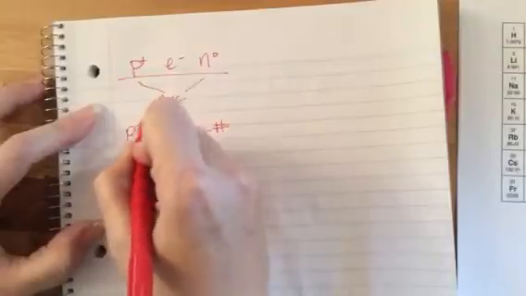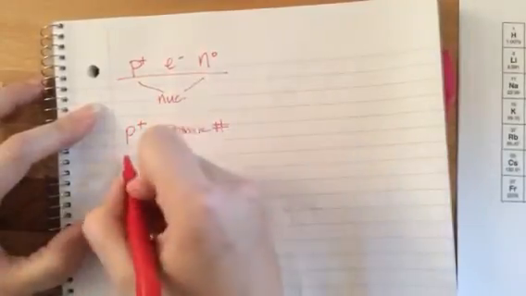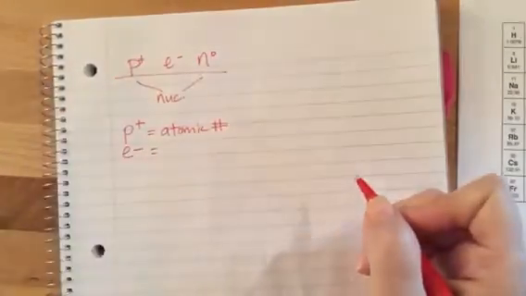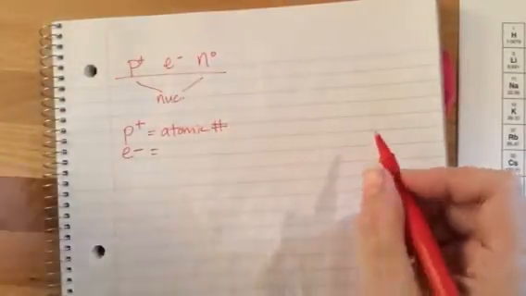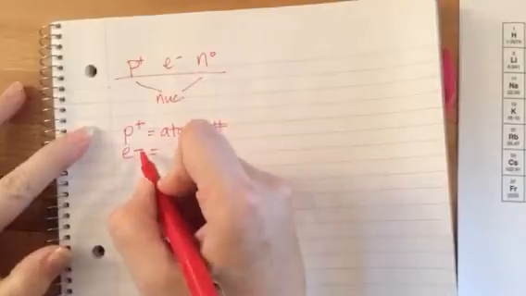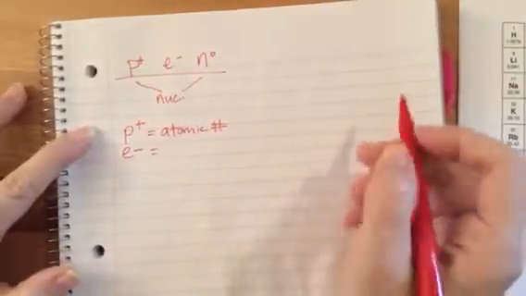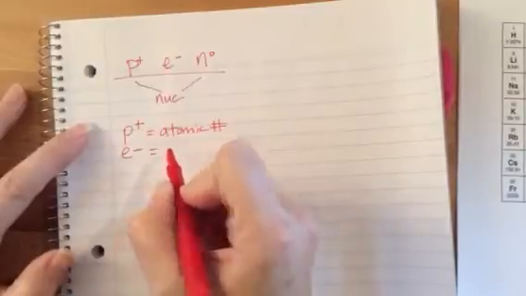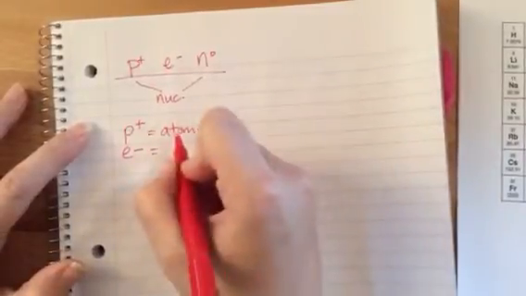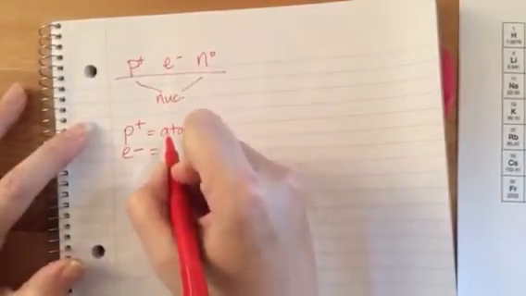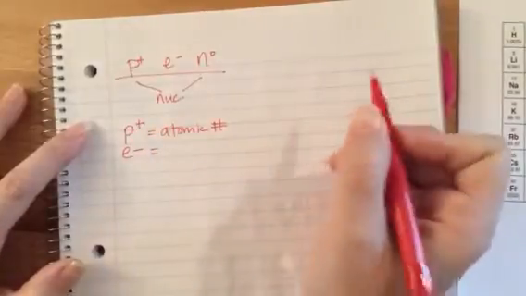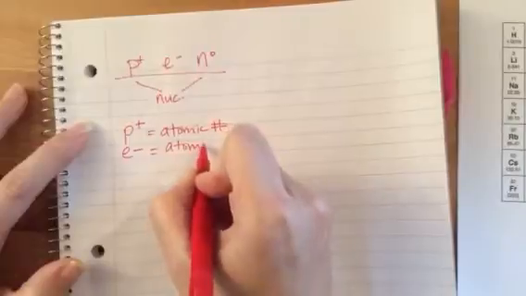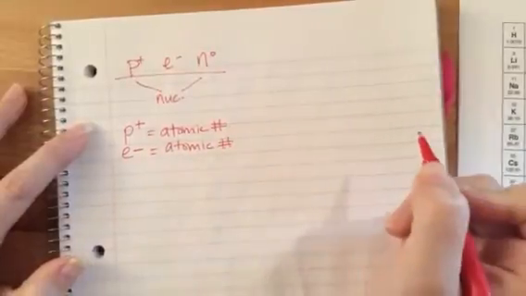Your protons have a positive charge. Your electrons have a negative charge. In order to have an overall neutral atom, your positive charges and your negative charges have to cancel one another out. So for right now, until we get into something called an ion later, your atomic number is the same thing for your protons and your electrons. So your electrons is your atomic number as well.